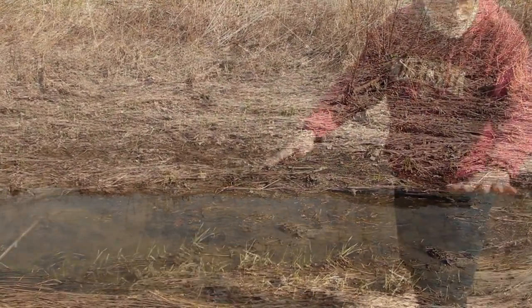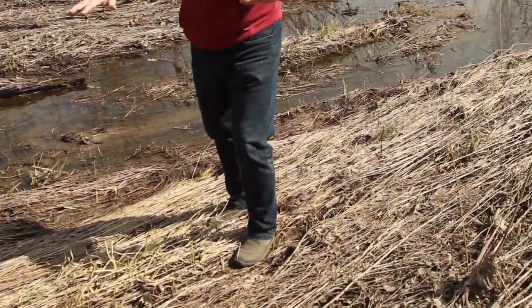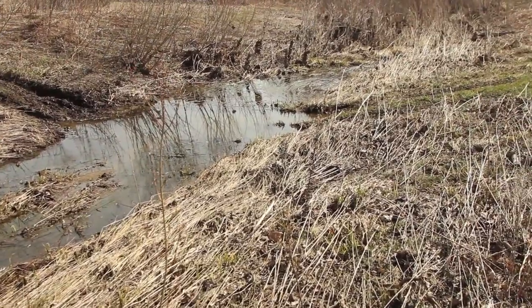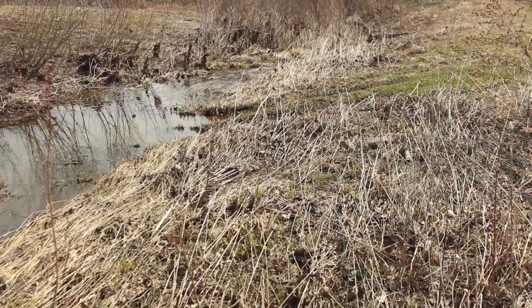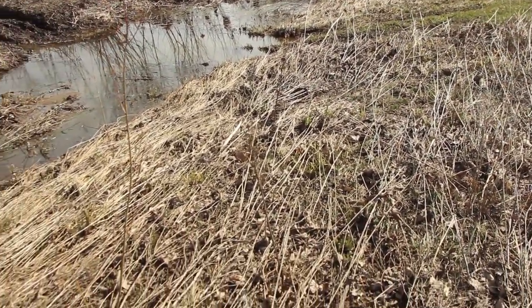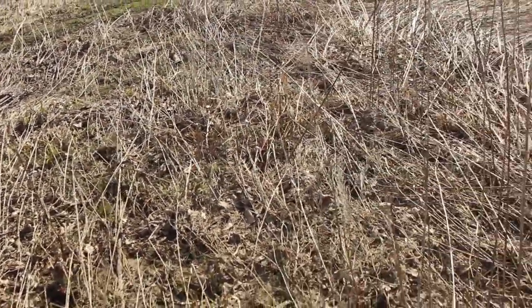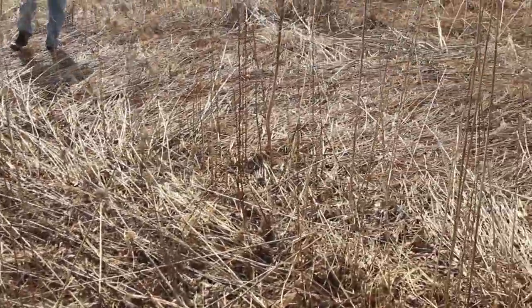All the vegetation has been pushed over here, and this tells us exactly how much high flow water we had earlier, 10 days ago, with a storm event that came through here. Whereas the vegetation that's still standing back here is not reflective of where the high water table got.